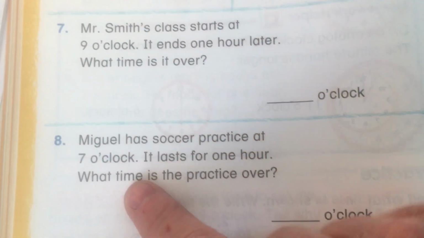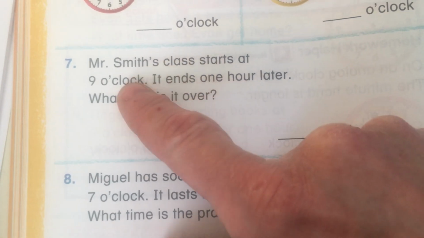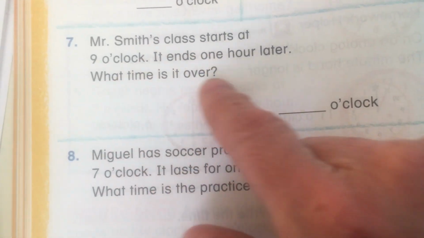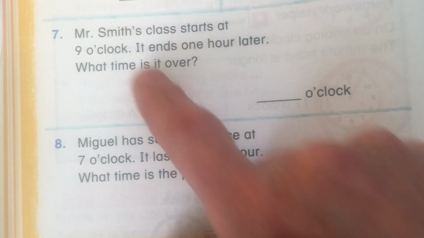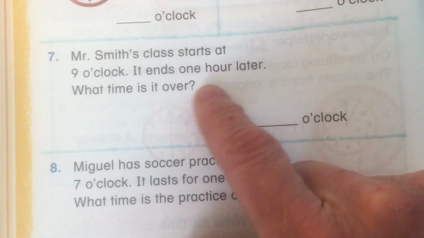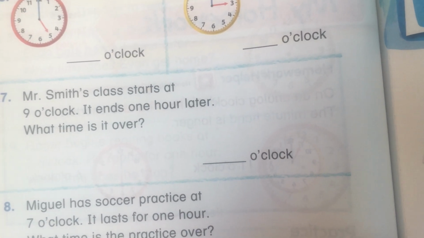For number 7 and 8, read the problem. It tells you a time that something starts. It tells you it ends 1 hour later. So what is the time 1 hour later? Okay, so here, Mr. Smith's class starts at 9. It ends 1 hour later. What's 1 hour after 9? Well, what's 1 after 9?